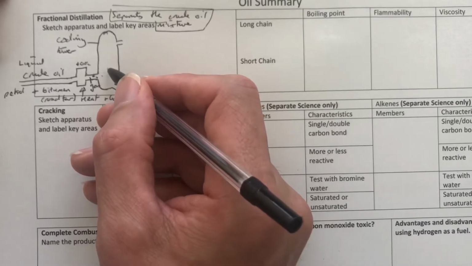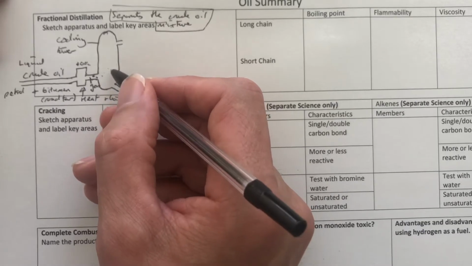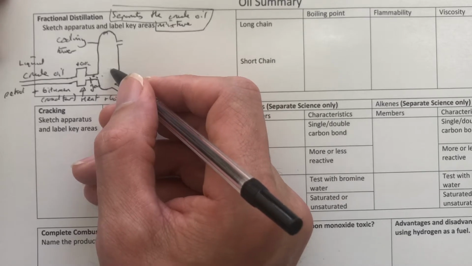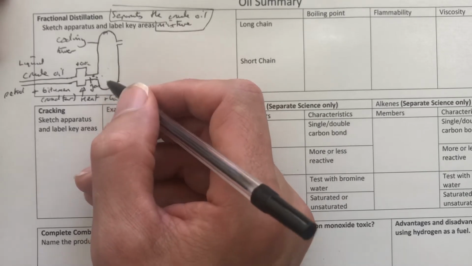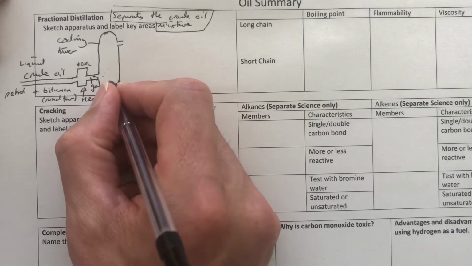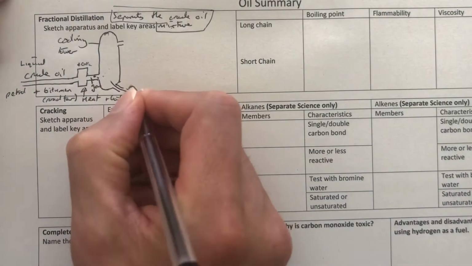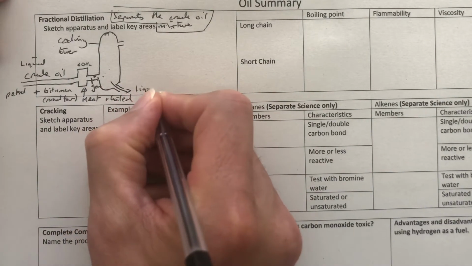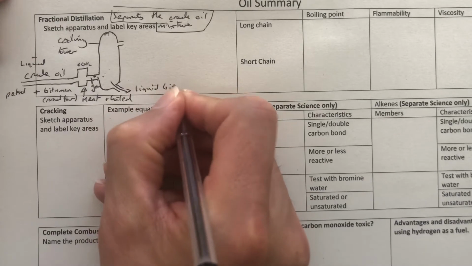Now, hot liquids don't rise, hot liquids fall. So if you could put a camera in the tower here, you would see it raining bitumen, raining road tar. And as it rains, it falls out the bottom here. So out here at the bottom of the tower, we get liquid bitumen.